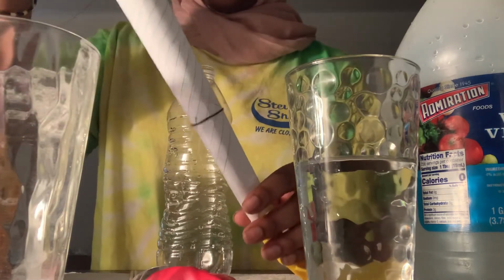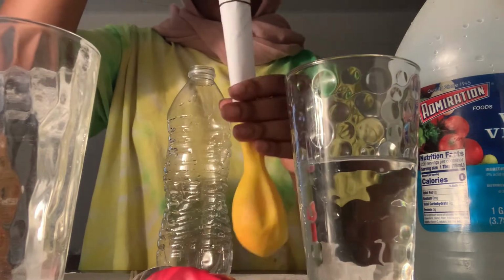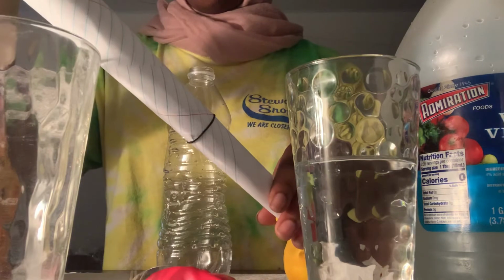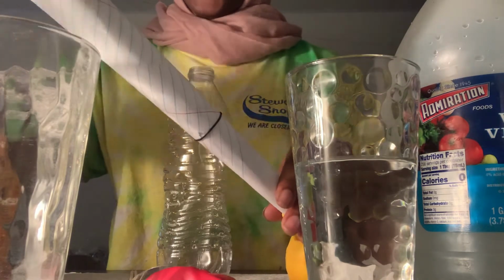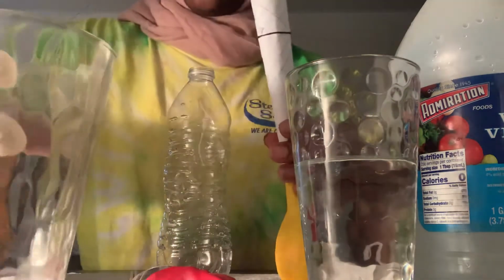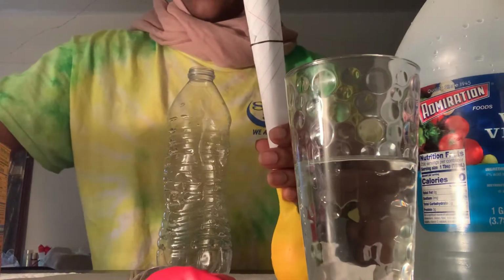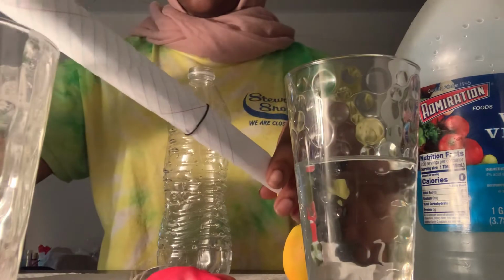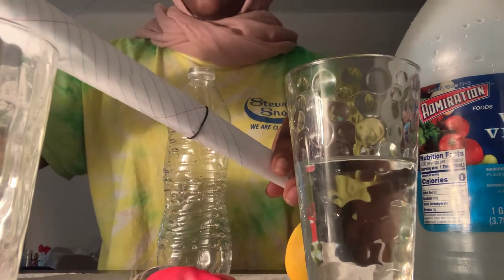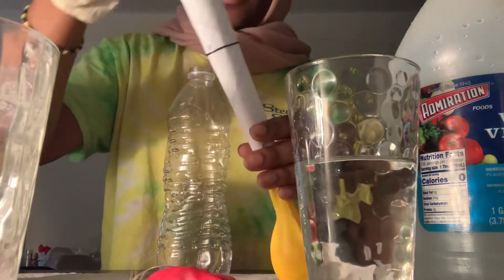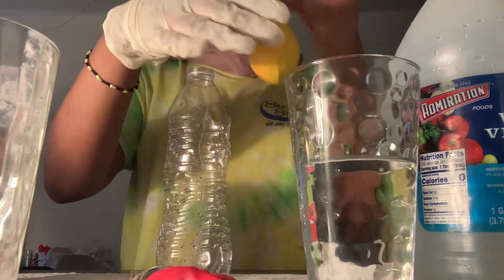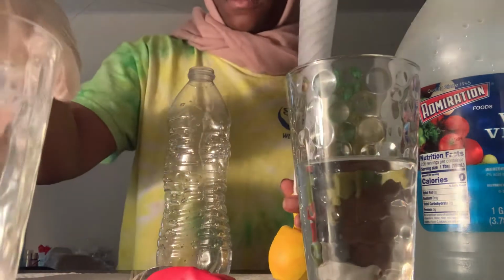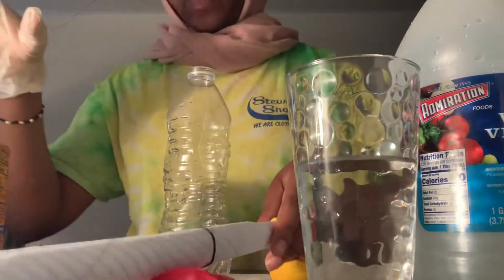That's the good part about it. The ones that I dropped, I'll just add back in from the cup. Okay, 1/3 cup of baking soda is in, so that's good. We'll just move this to the side.